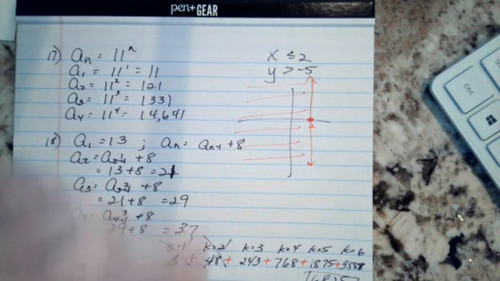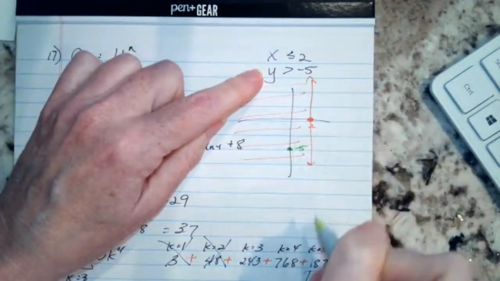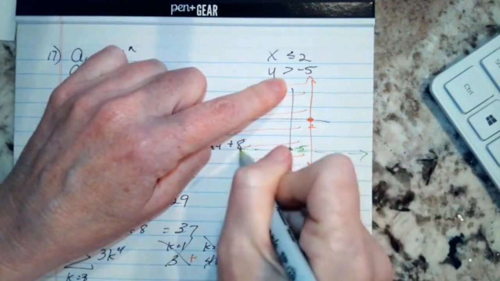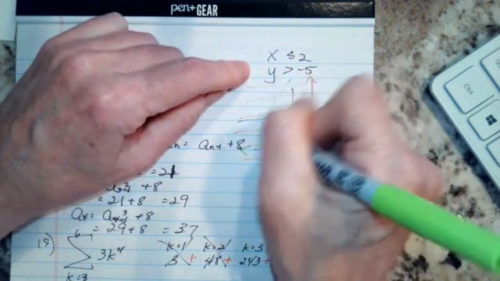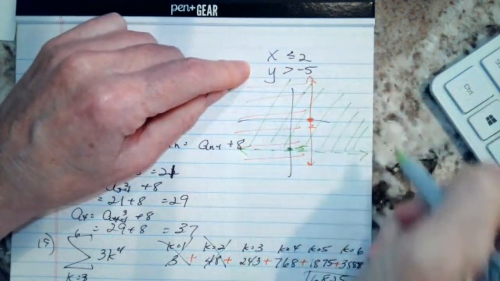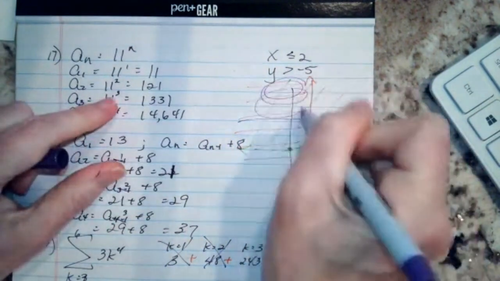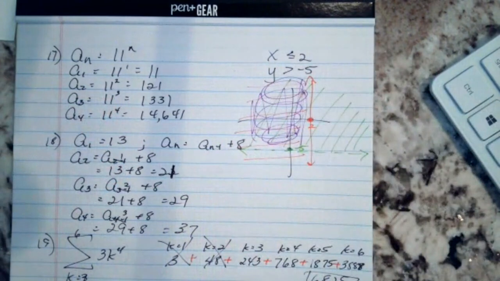The second one, on the y-axis, find -5. Right there. This is going to be a dashed line. And you're going to shade everything where the y's are big. That's always going to be above. So the answer is this mess in here. It's where they overlap. That's the answer. The upper left-hand corner will be shaded. Okay, that is it.